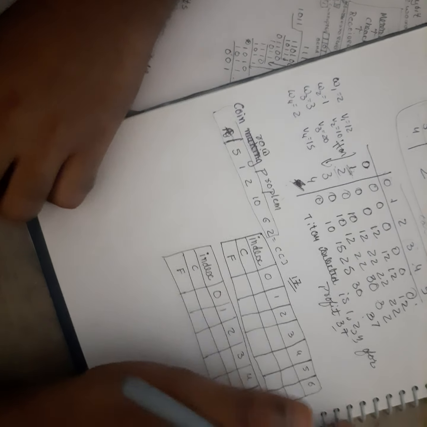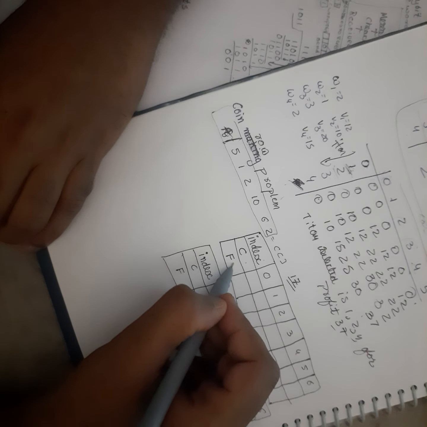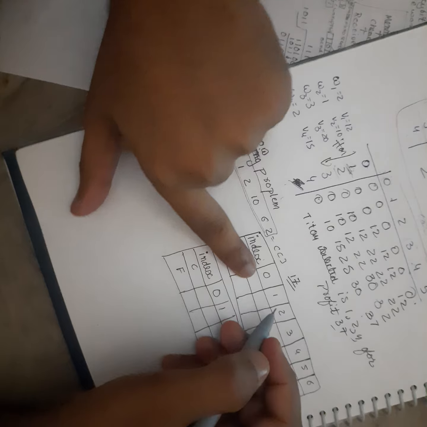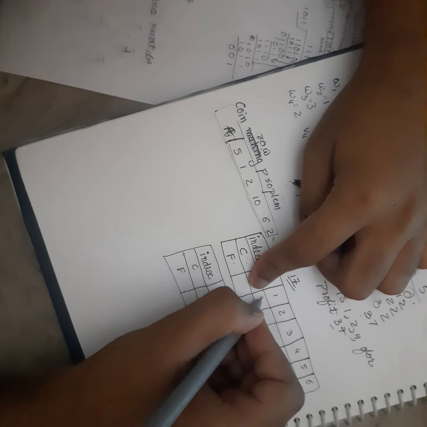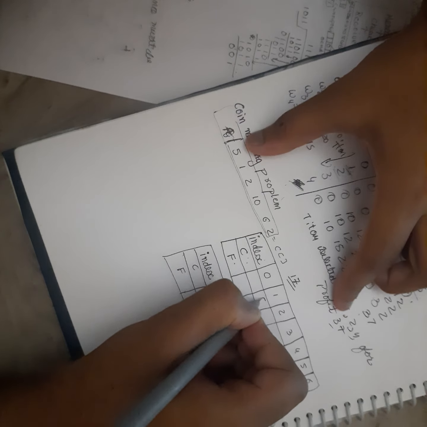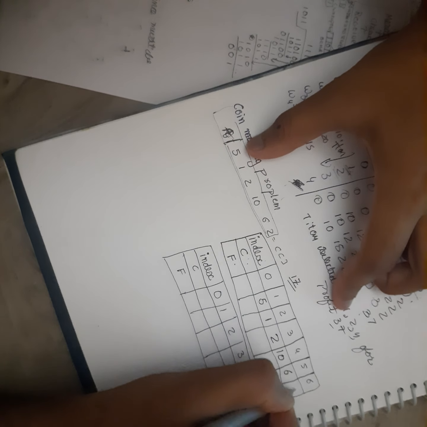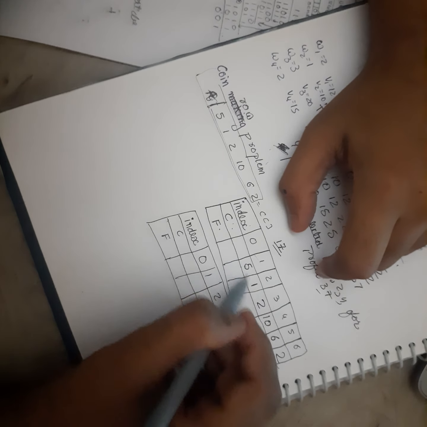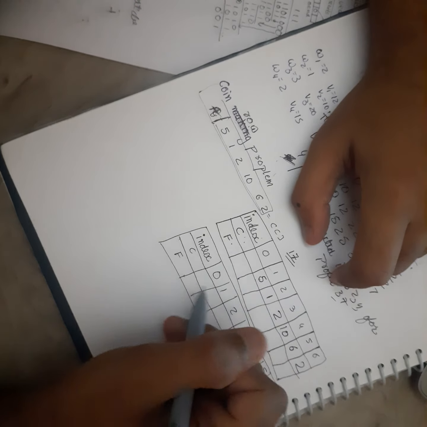The first thing you have to do is write a table like this: index, c and f. Now you have to write this array in this c. Forget 0, you will not write anything here. From here you will start. Just write in whatever order they have given: 5, 1, 2, 10, 6, 2. It is 6 because this array has 6 elements. So from 0 it will start.